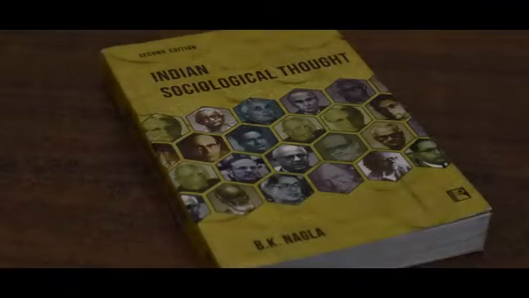Another basic book for paper 2, which you can start with, is Indian Sociological Thought by B.K. Nagla. Here, the different Indian thinkers like Louis Dumont, Andre Beteille, M.N. Srinivas have been explained really well. Especially the concept of Yogendra Singh has been beautifully explained with a table. So you can refer to this book and get a clear picture of what the Indian thinkers have comprehended and what views they have given.